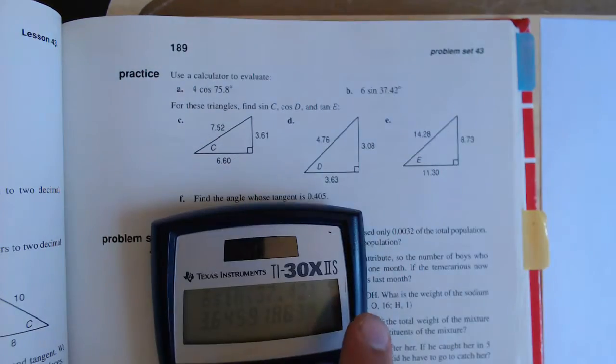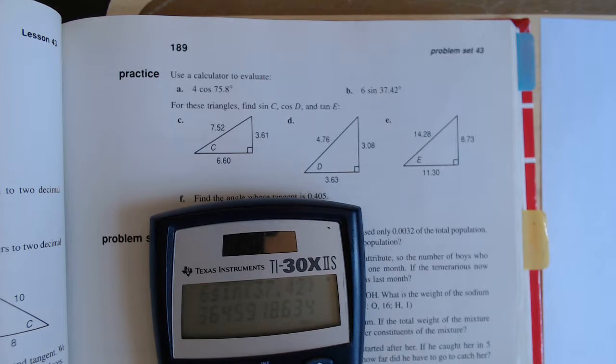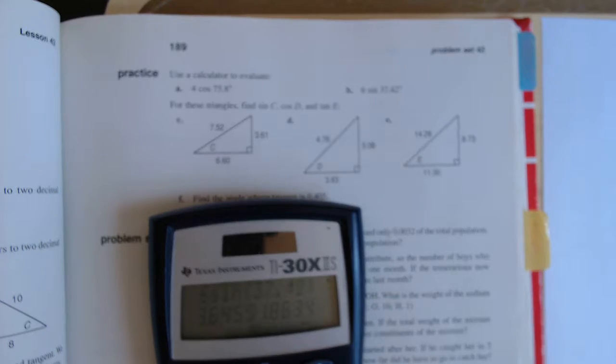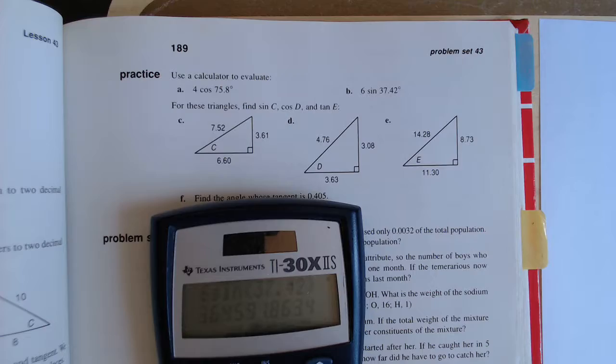Now let's go on to C, D, and E. It says for these triangles we have to find the sine, cosine, and tangent of C, D, and E. Hold on, let me see if I can make this focus a little bit clearer. It's probably about the same. Hopefully it's a little bit better.